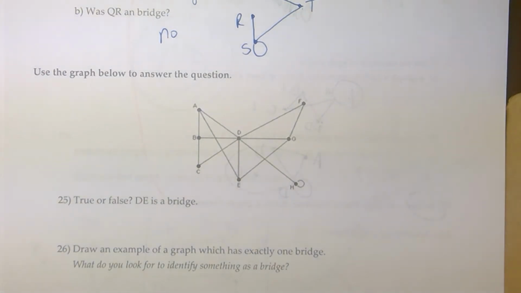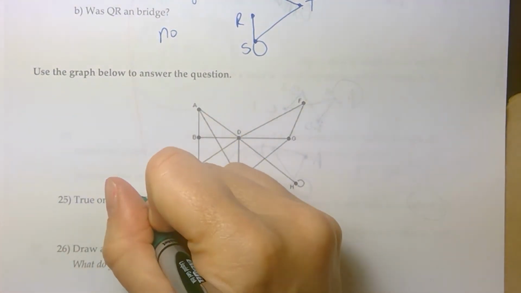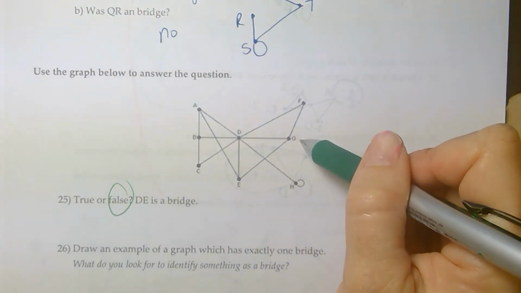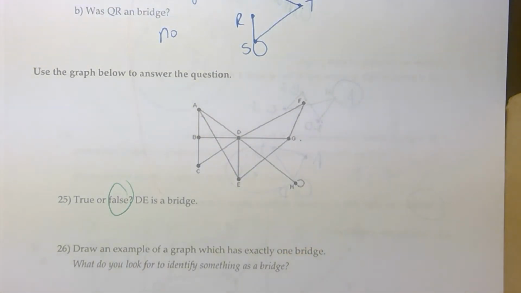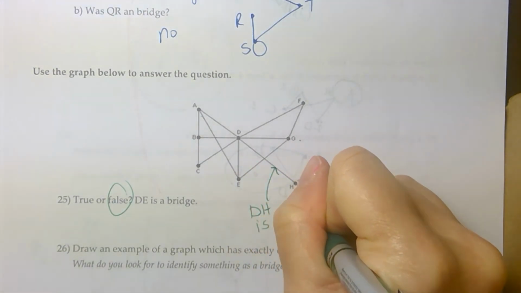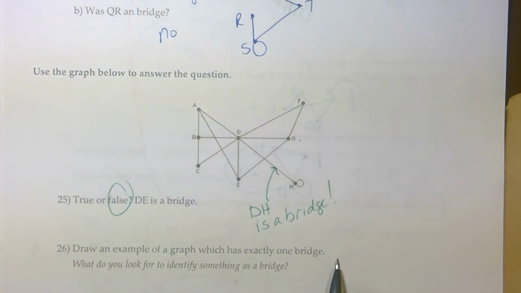Look at this next graph. True or false, DE is a bridge. Well, that's false, because if I take out DE, E is still connected to both vertex A and vertex G. So we're still good there. Which of the edges on this graph is a bridge? Which edge, if I take it away, will disconnect part of my graph? Well, DH. DH is a bridge because if I erase it, suddenly H is not connected to anything else.